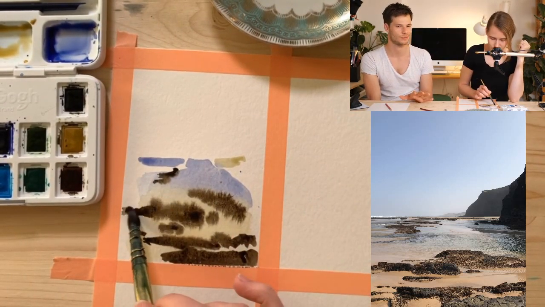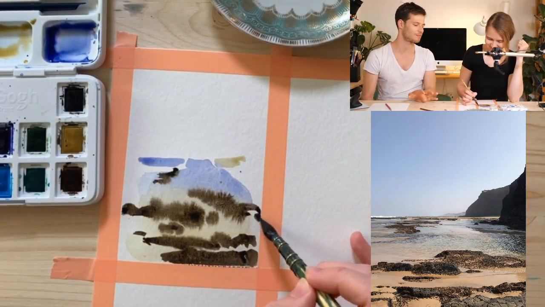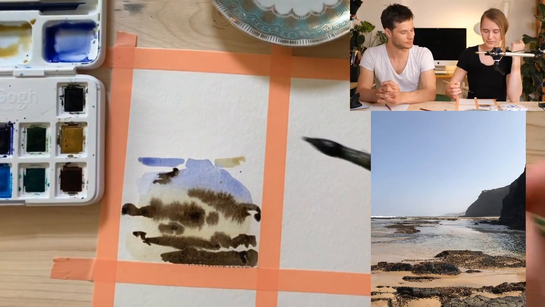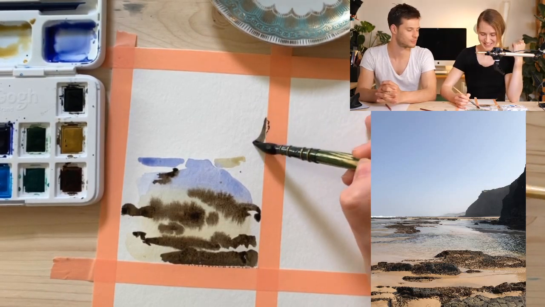Less is more. You prefer more abstract paintings, more, let's say, minimalistic landscape paintings anyway. Who, me or we? We. Yeah, we do. I mean, I do too.